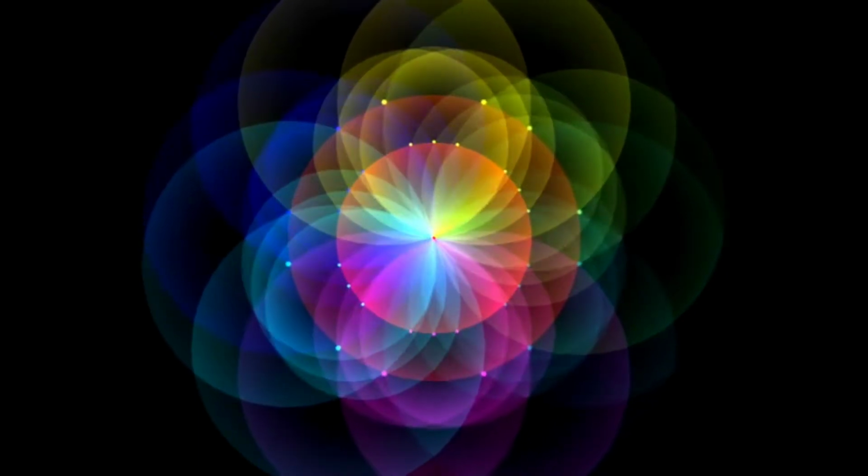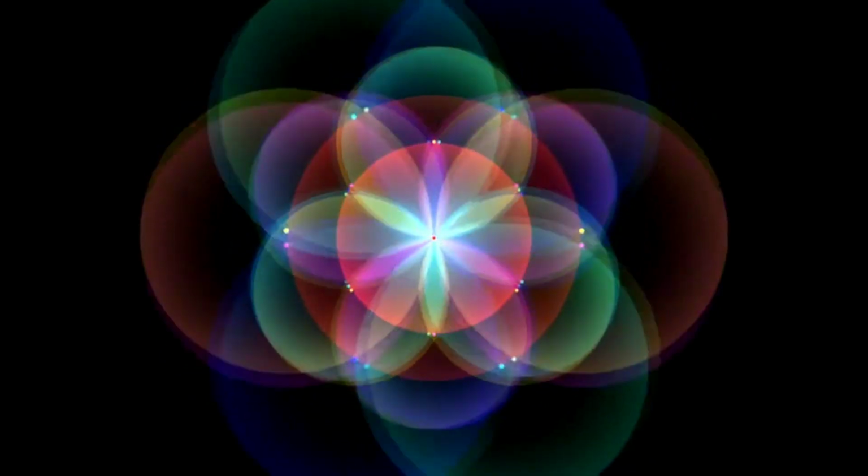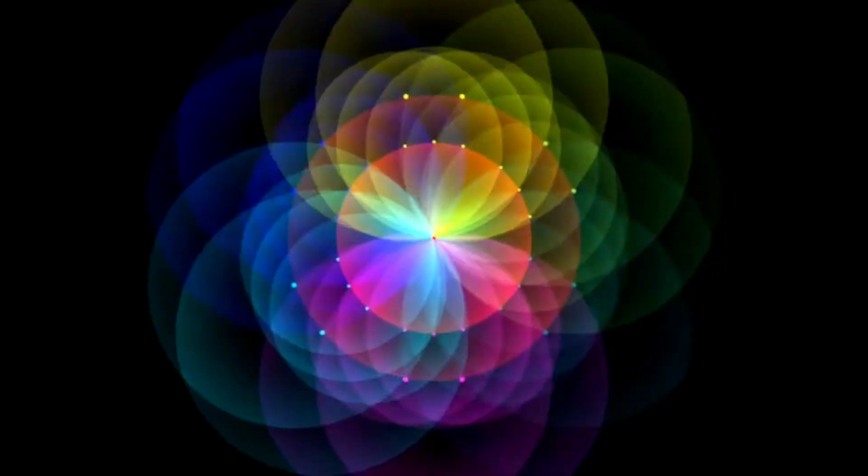Now, sacred geometry are symbols known as ancient shapes and patterns, which are believed by some to be the representation of all living things. Why the flower of life is so important, though, is because it contains many of the other sacred geometry symbols while also being a sacred geometry symbol. It has a six-fold symmetry like a hexagon.